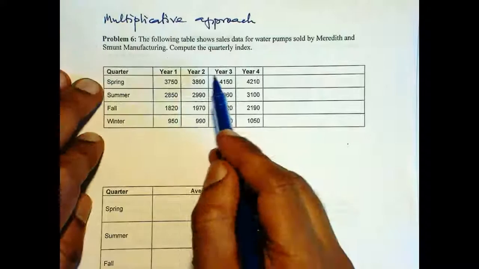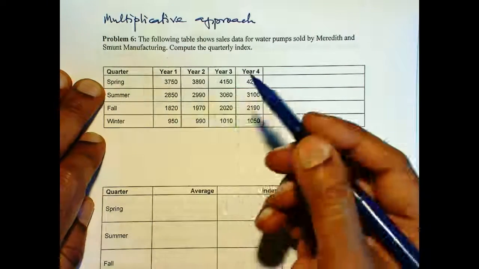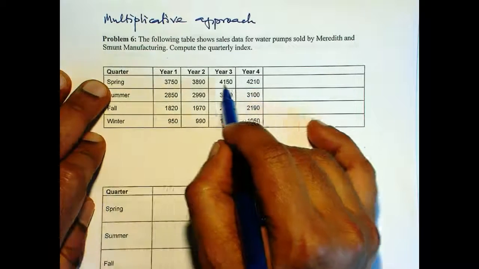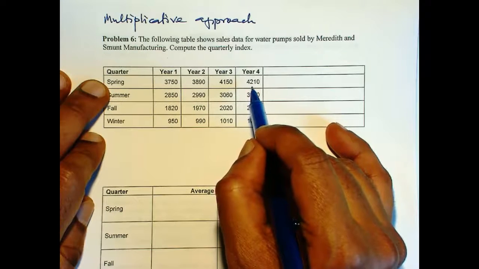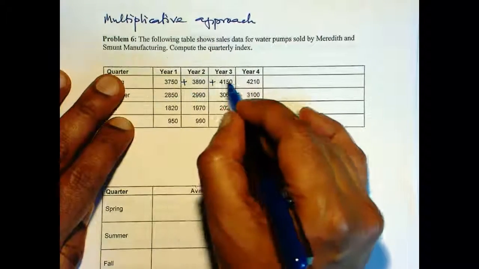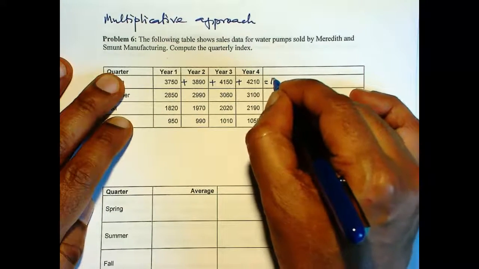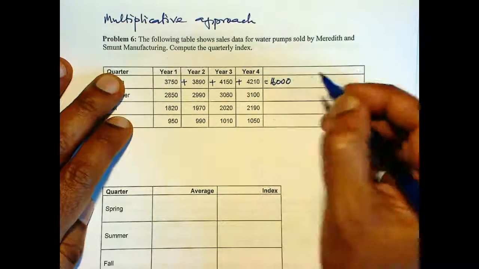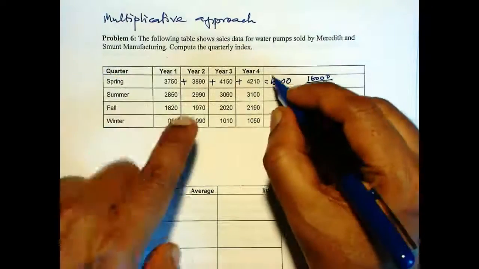So we have 4 years worth of data divided into 4 quarters. So for spring, these are the sales figures from the last 4 years. So you add them, which gives you 16,000, and then you take that 16,000 and divide by how many years?